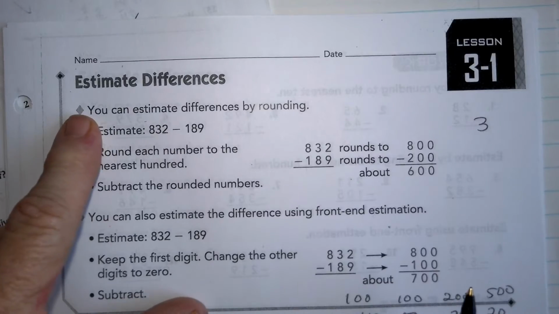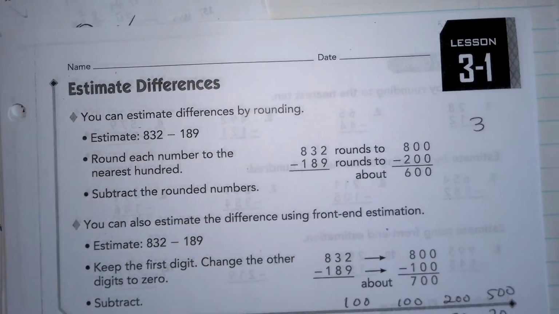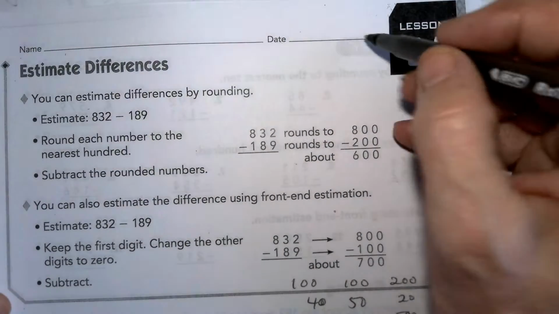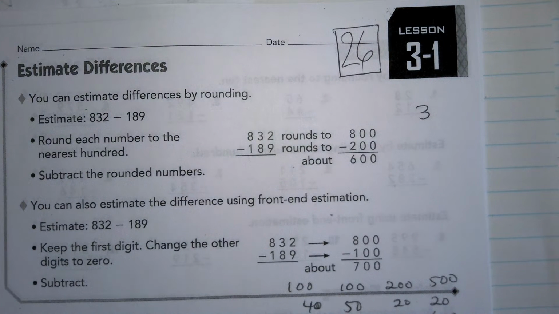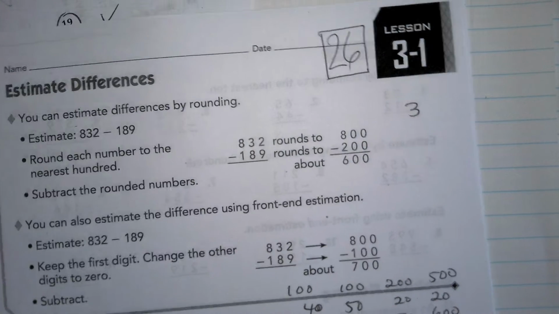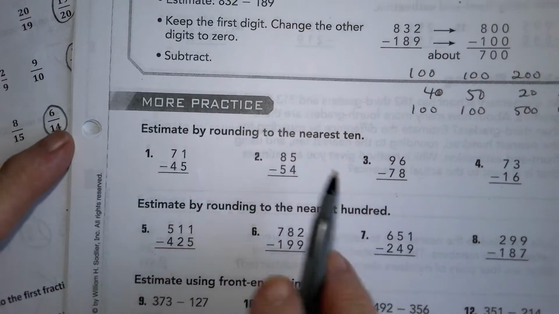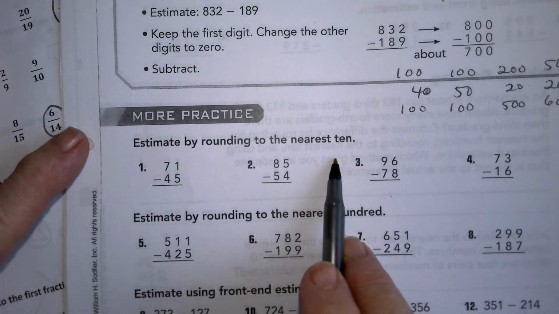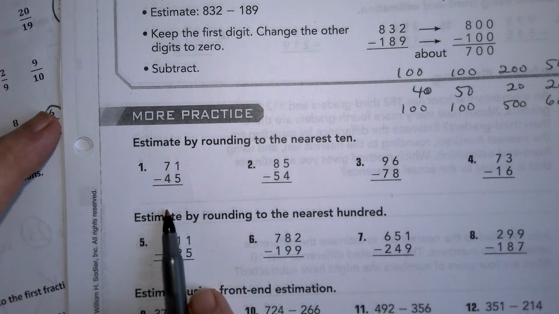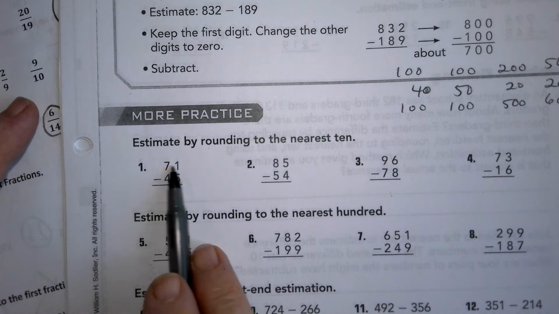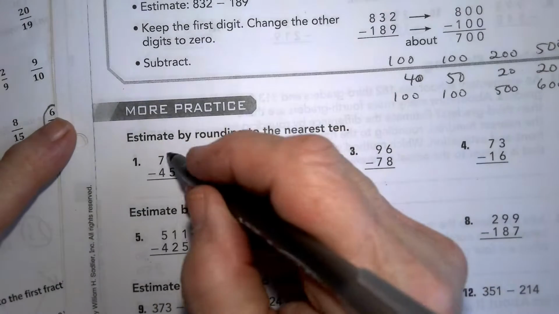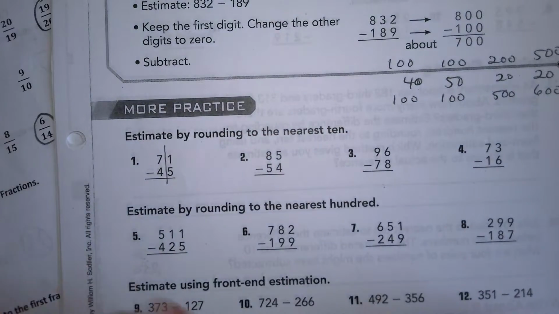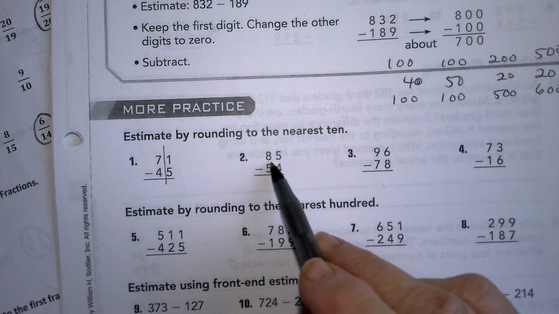You should have this one, estimating differences. Then, go ahead and put that this is assignment number 26. And, right. So, this is going to be so easy. Round to the nearest 10. Where's the nearest 10? Is it the 7 or the 1? These are the 1s, these are the 10s. So draw a line, please, right there. Where's the nearest 10, the 8 or the 5?